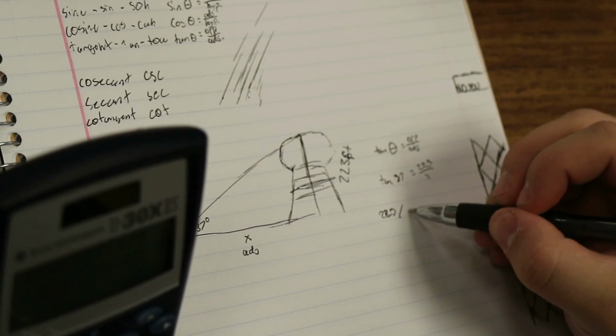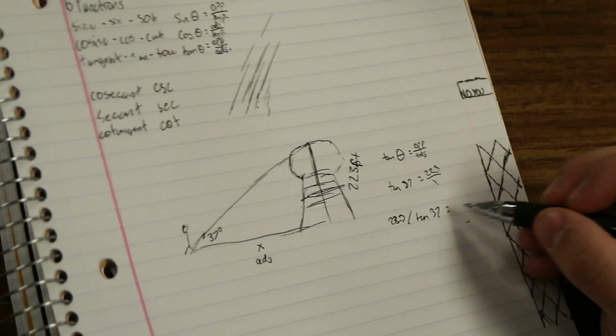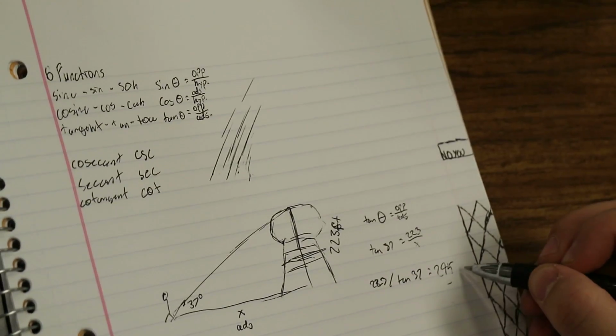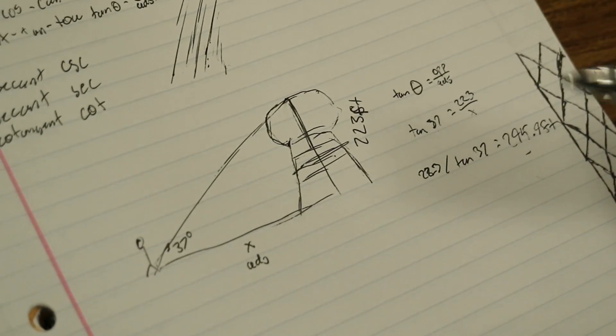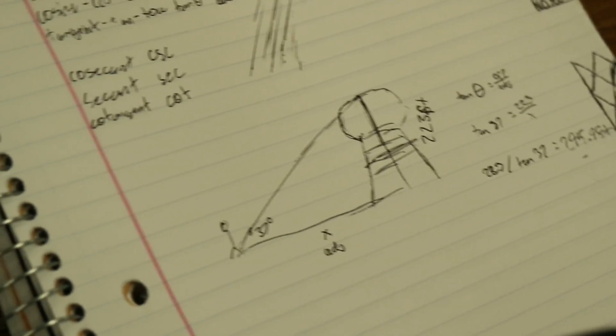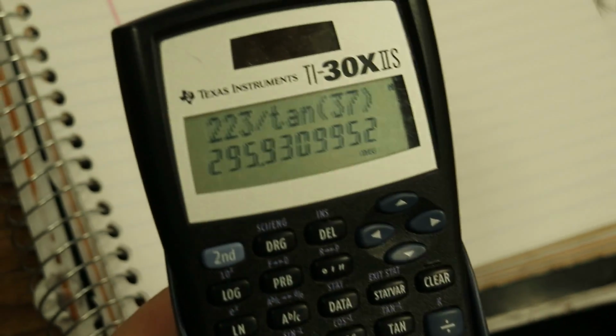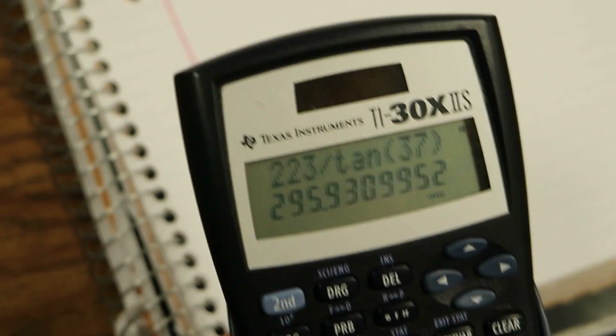Oh, mine's really good. Divided by 10, 37. Okay, I agree with that. And why do you know that number on the bottom had to be an X? Because that's adjacent and it's opposite over adjacent. Good. Okay. And what was the number you found? 295.9 feet. So you picked a tower that was 223 feet tall. How many feet is that? Okay, sounds good. Thanks.